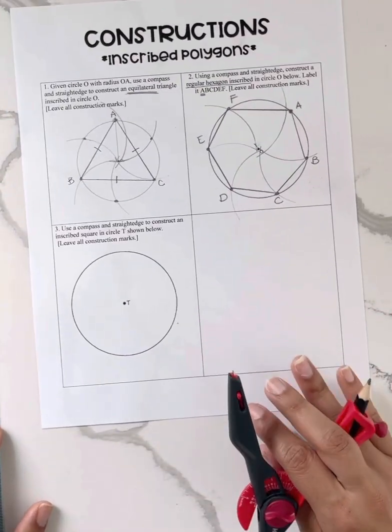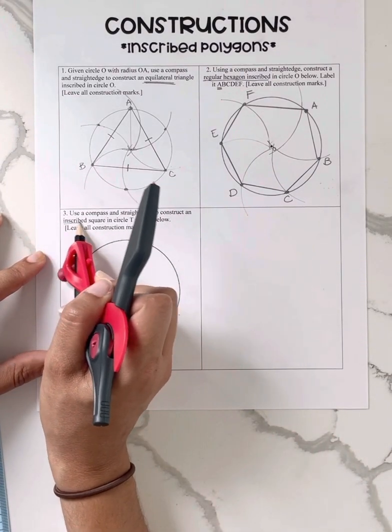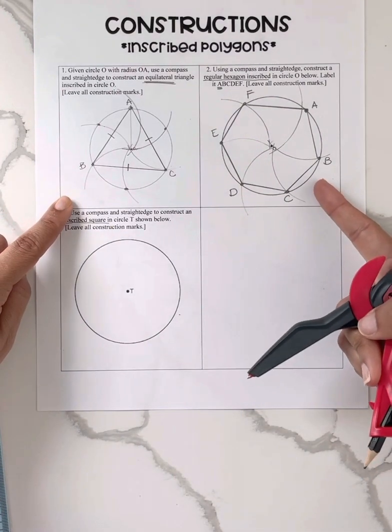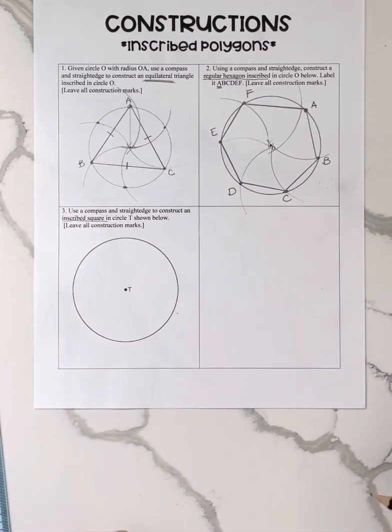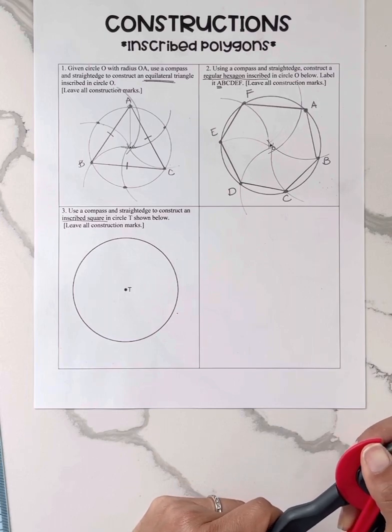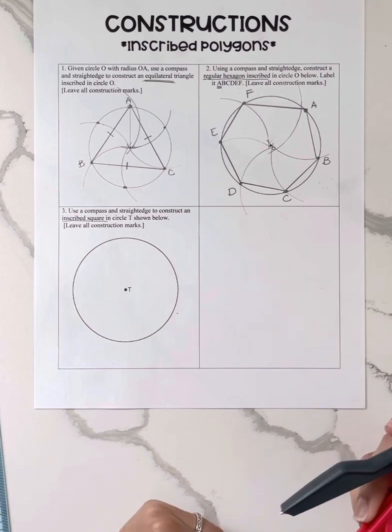The last question on the paper for today, I wanted to show you how to construct this type of polygon. What we're going to do is inscribe a square in a circle. So the first 2 constructions involve the same technique. This third construction is actually a different technique. So if you did not watch the first video of how to create a perpendicular bisector, that might be helpful to watch first.